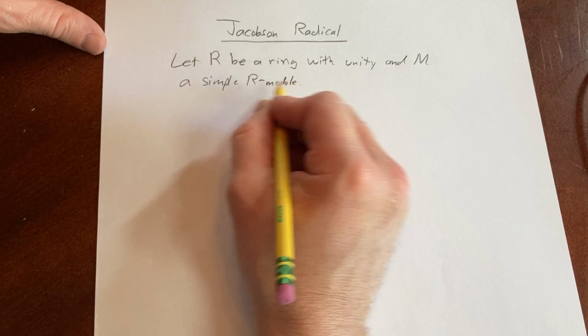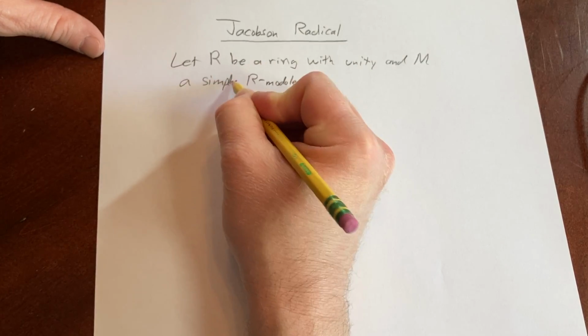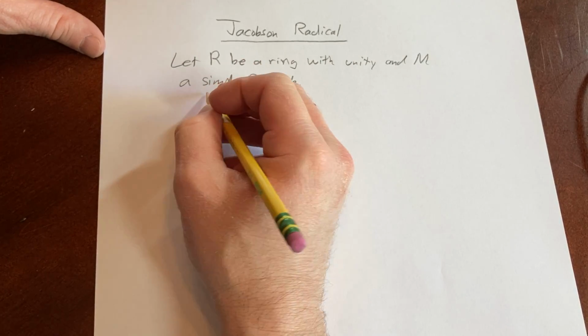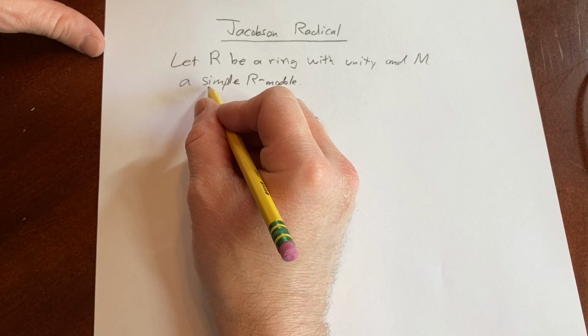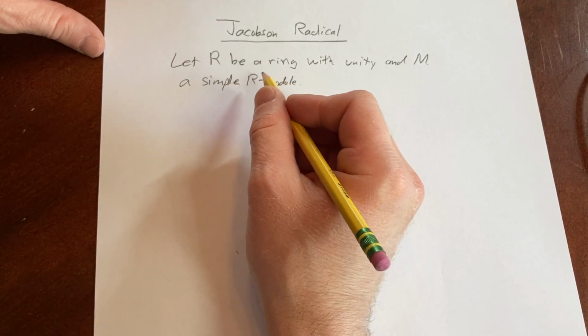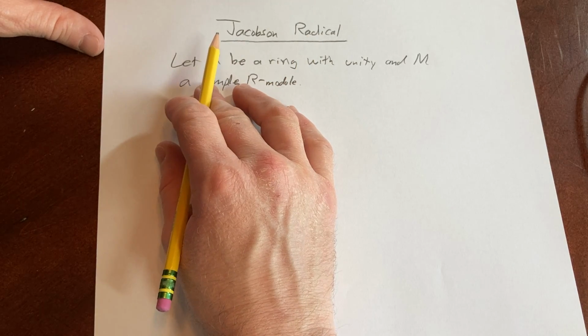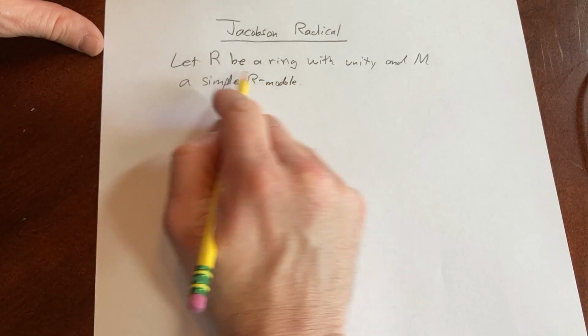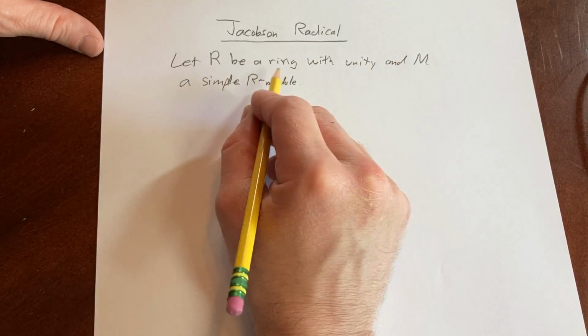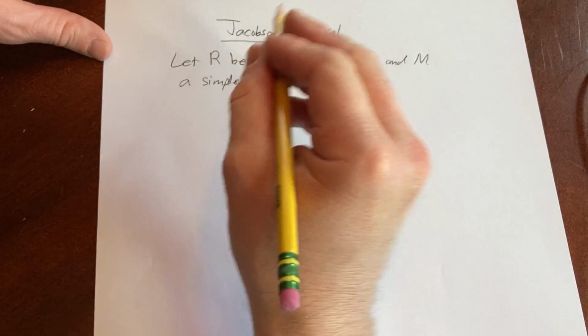So R is a ring with unity, and M is a simple R module. By simple, we mean a module is simple if it is non-zero and it has no non-zero proper submodules. So in this particular case, M is a simple R module.